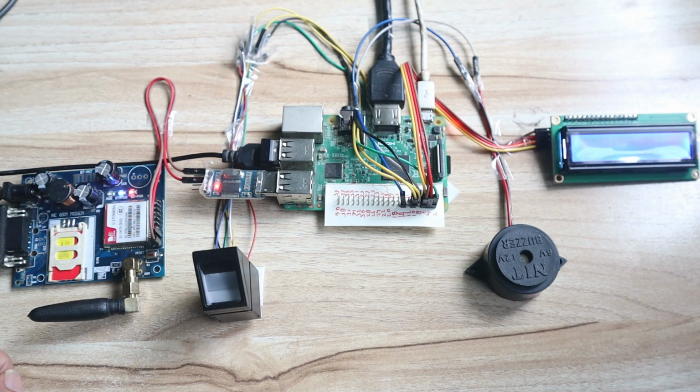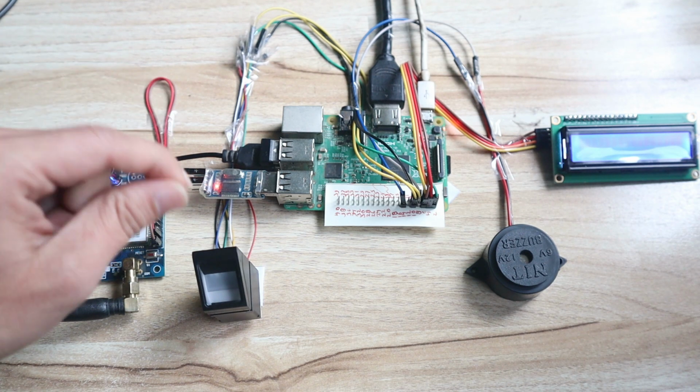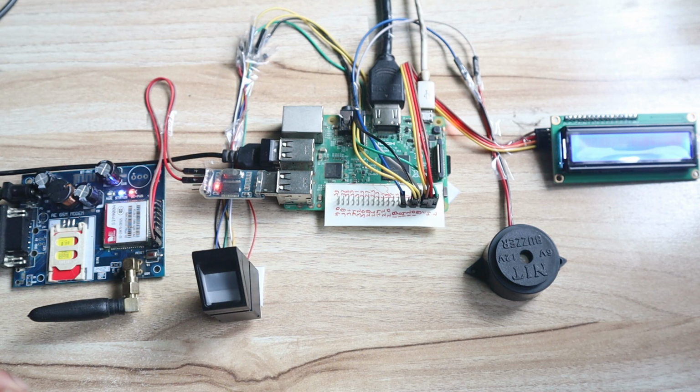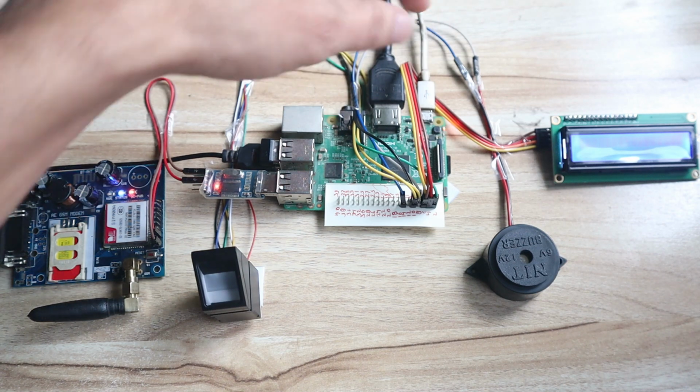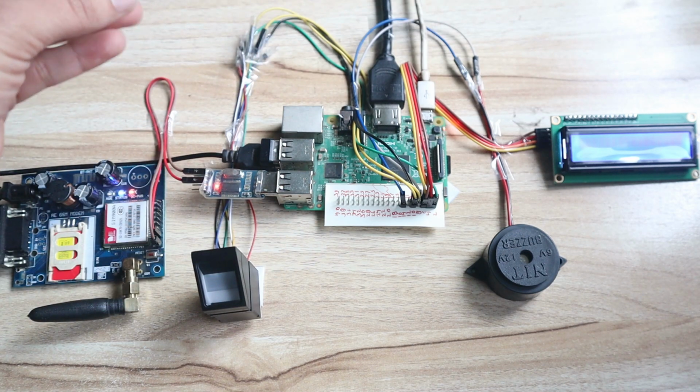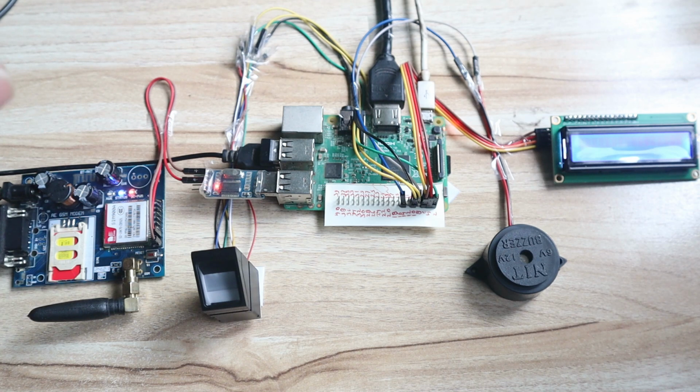Hello friends, in today's session we will learn how to design and develop a smart attendance monitoring system project using a fingerprint sensor and Raspberry Pi. You can see on the screen we have the fingerprint sensor, the GSM module, the LCD, buzzer and Raspberry Pi. In this video we will cover the complete idea about this project. I will cover how to connect all this hardware with the Raspberry Pi. I will give you the program completely free, no need to pay anything, just download it from my website. After that, I will show how to install the library on your Raspberry Pi so that you can design and develop this project by yourself.